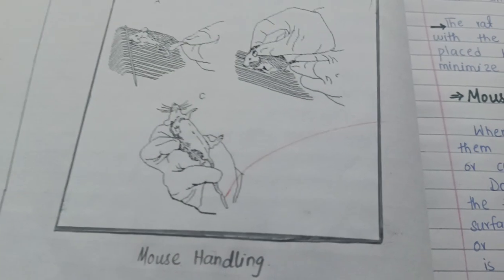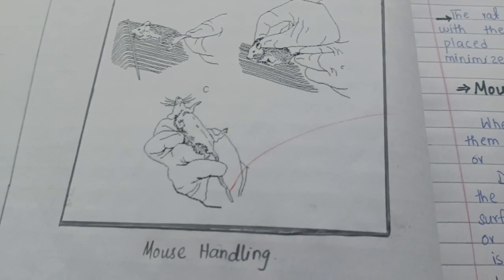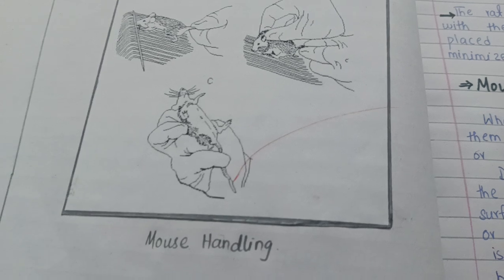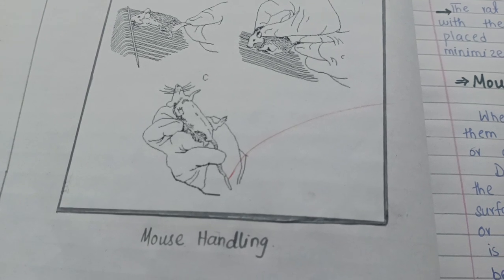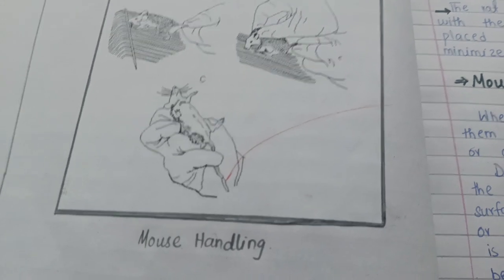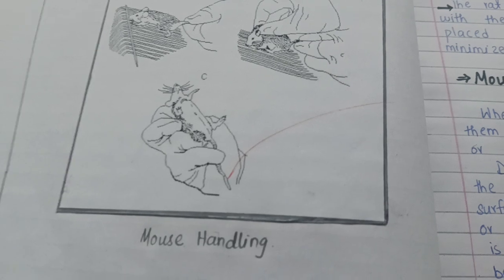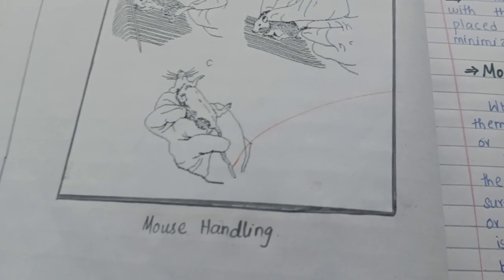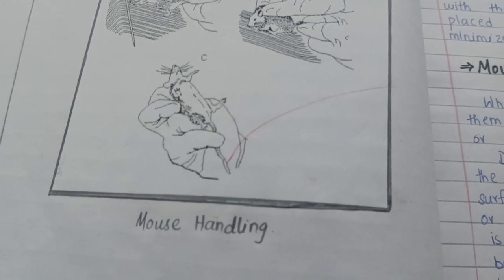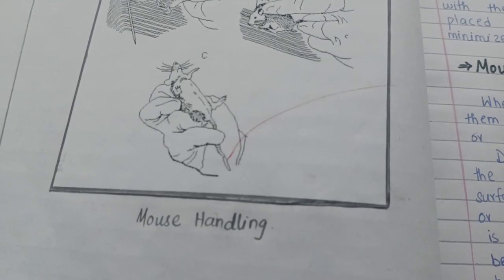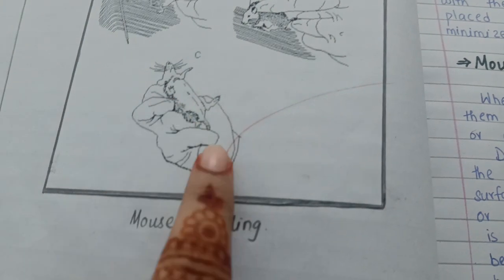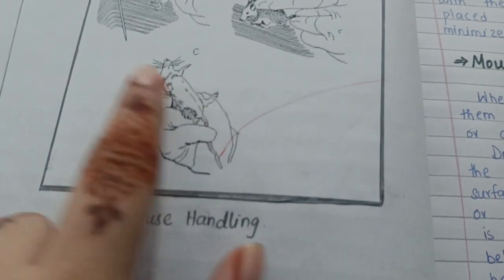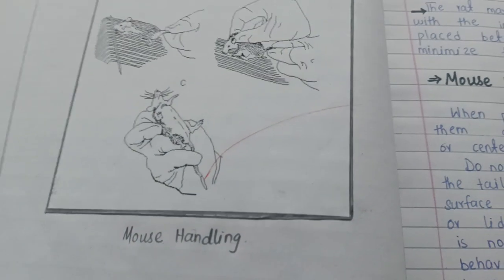If you have seen the cage of a mouse, the upper part is made of a wire net. So you have to place the rat or the mouse over the wire net of the cage. It makes a comfortable position, and then you can rest the body against your waist. It will keep the rat in a comfortable position.